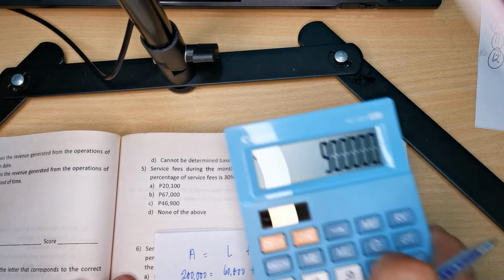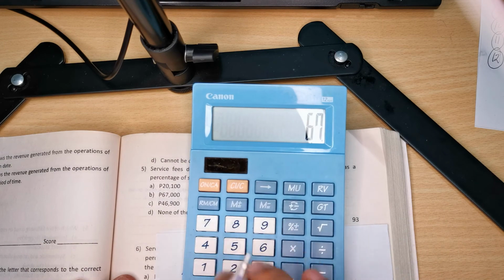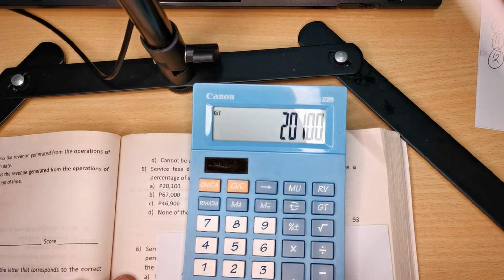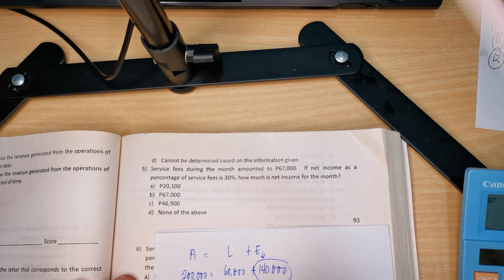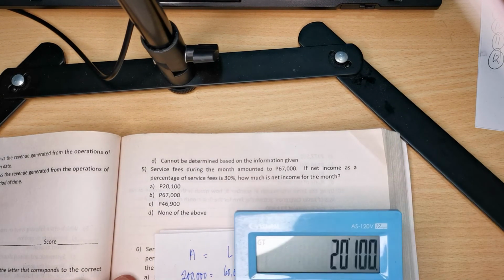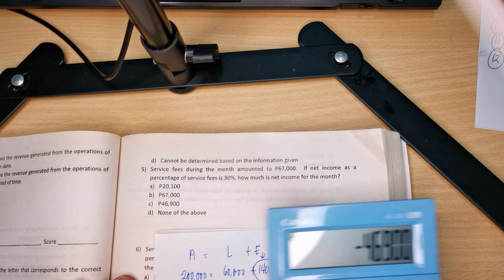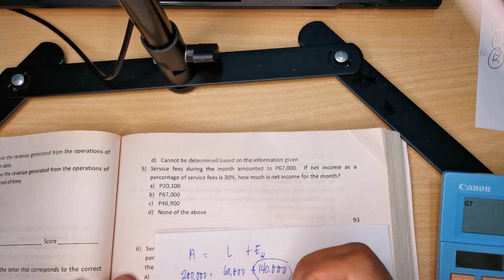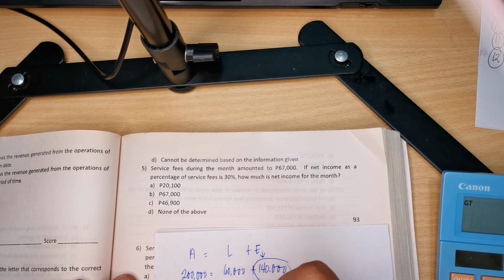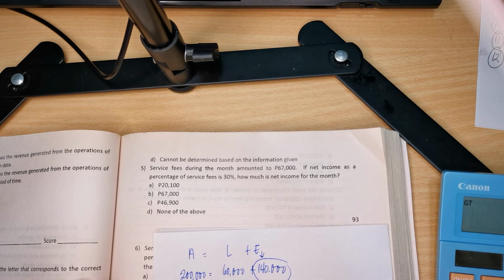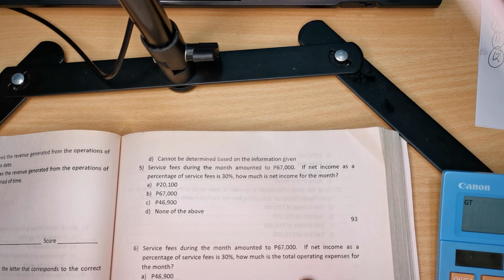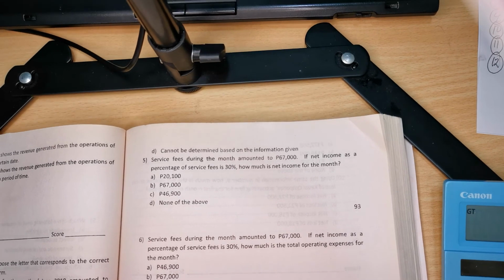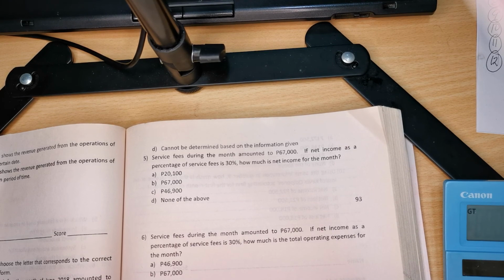Okay. So how much is the net income? So that's going to be 30% of 67. So 67 times 0.30. So therefore, this is 20,100. So 20,100 minus 67. So therefore, the expense is 46,900. So the question is, how much is net income? 20,100. Okay. Here, operating expenses, that's 46,900. Okay.